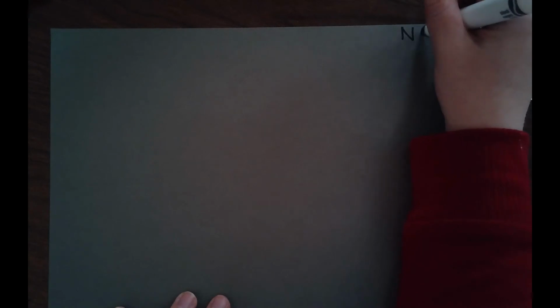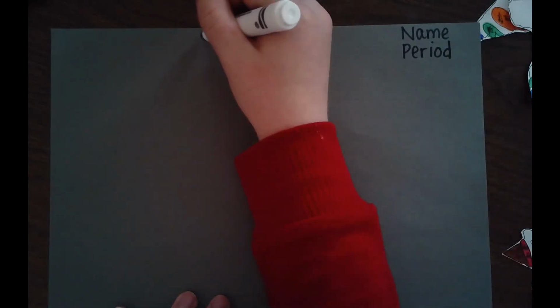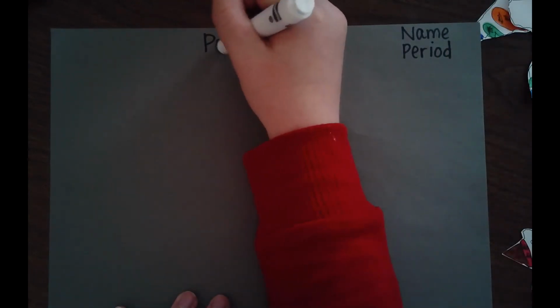Now that you know how Pangaea should be assembled, you need to get a piece of construction paper or some other larger piece of paper where you're going to glue down your continents. First things first, let's make sure that we write our name and our period. I'd also like for you to title this Pangaea.